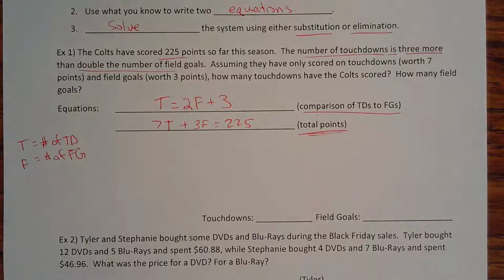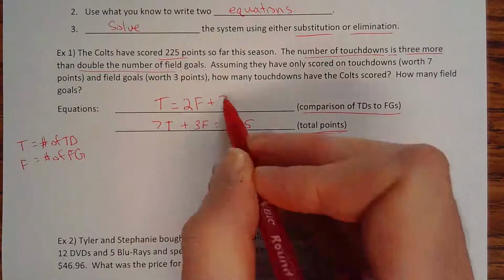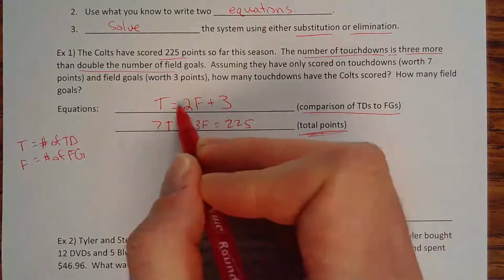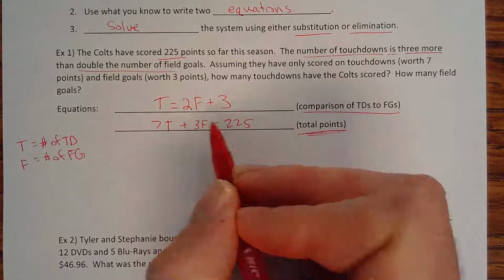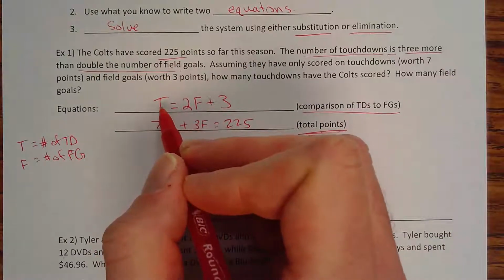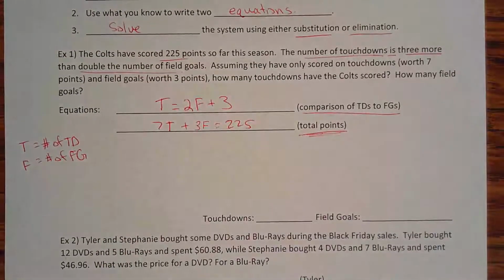So remember, with elimination, we want the variables to line up, so the t's would be on top of each other, the f's would be on top of each other, the equals signs would be on top of each other, and the constants would be on top of each other. Now this is very close, t's, f's, and constants, but look at the equal signs. They're in different places here. We do, however, have a variable by itself. Okay, so that's kind of nice. That looks like it's perfect for substitution.